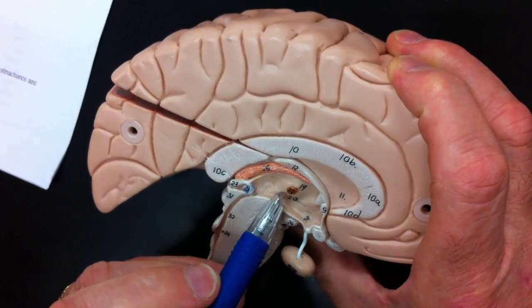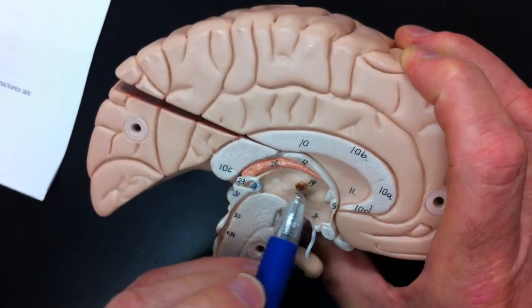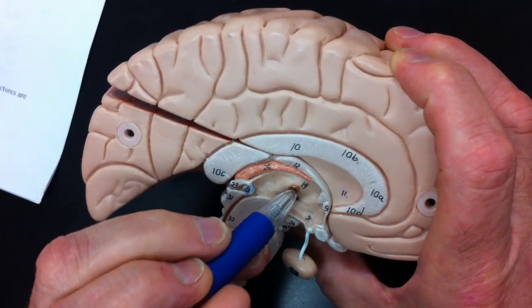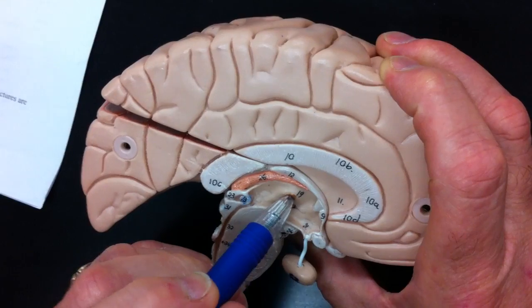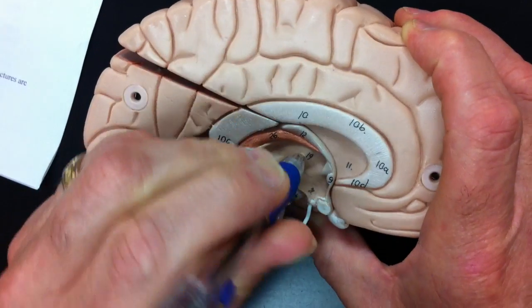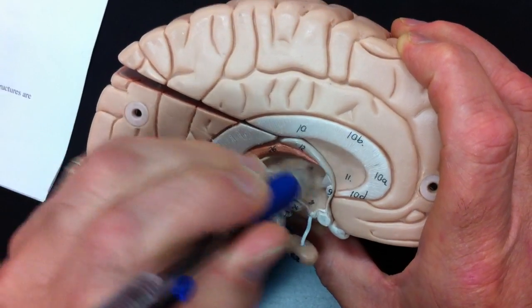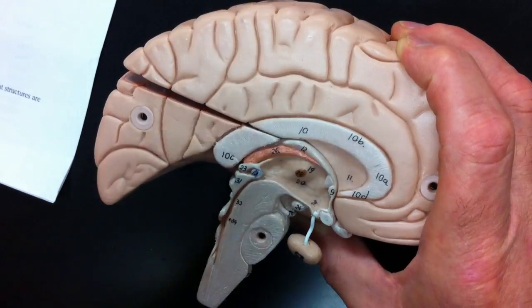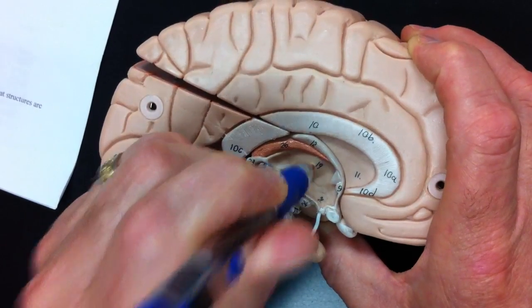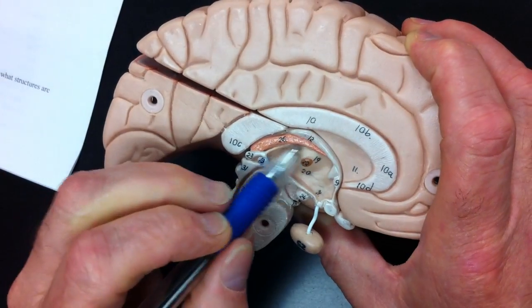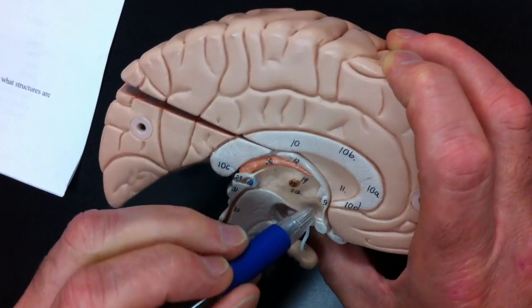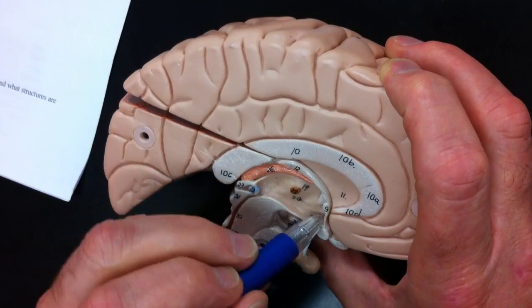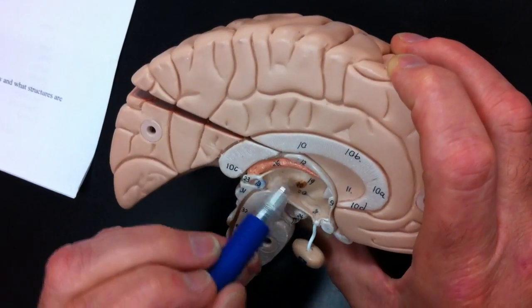Come down a little farther, and one thing you can see on all these is there'll be a little bump or a little knob. This is called the intermediate mass or massa intermedia, which is actually a connection between the thalamus on each side of the brain, and that actually will cut through the third ventricle. So this whole depression here is the third ventricle.